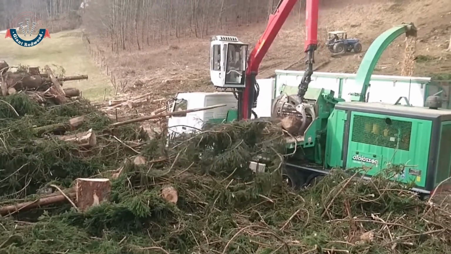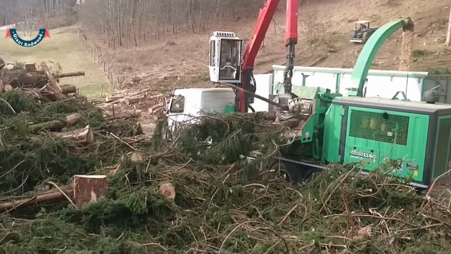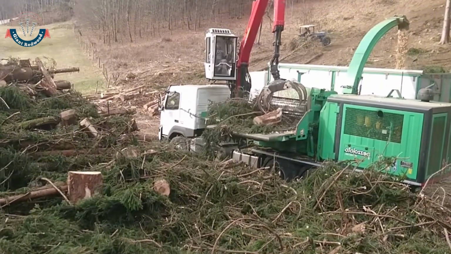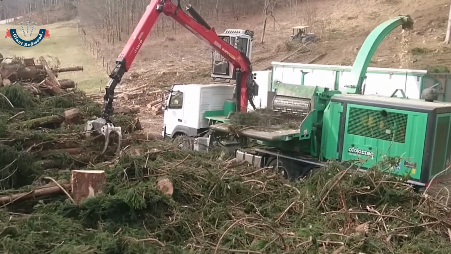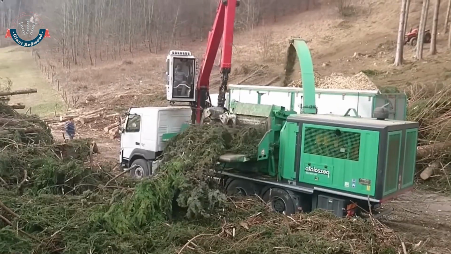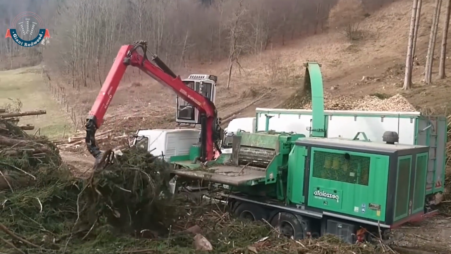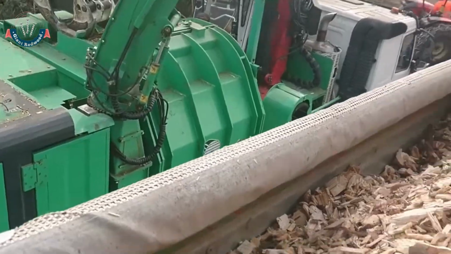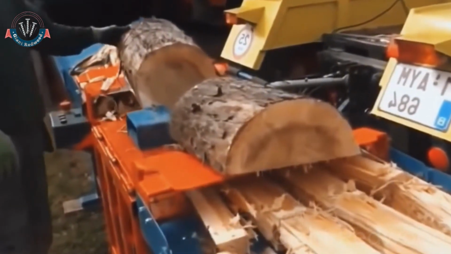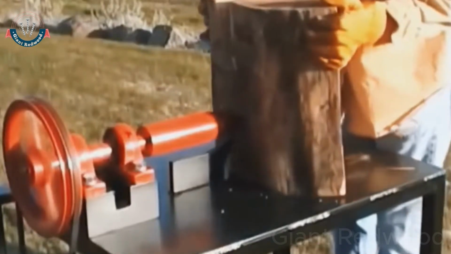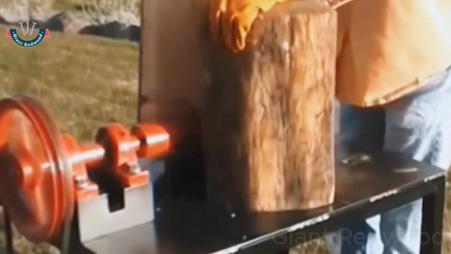Applications of manual firewood processing machines. Manual machines are ideal for specific scenarios. Homeowners, individuals heating their homes with wood, often use manual splitters to process small quantities of firewood, 1 to 5 cords per year. They are cost-effective for occasional use.